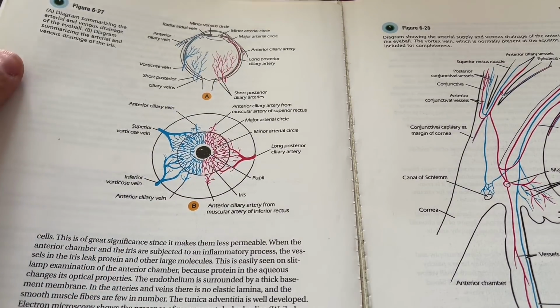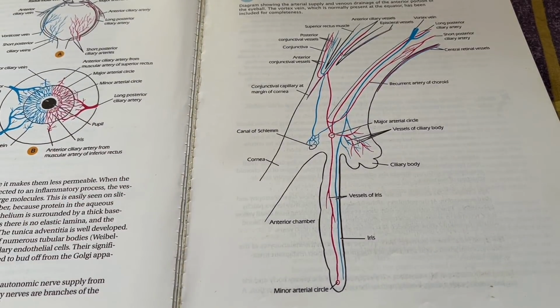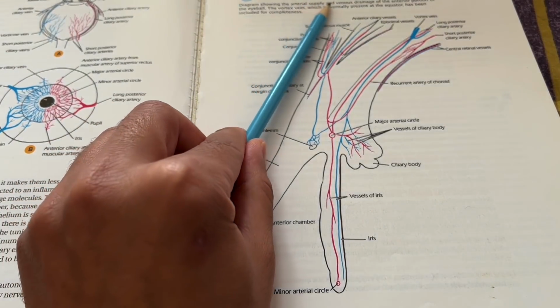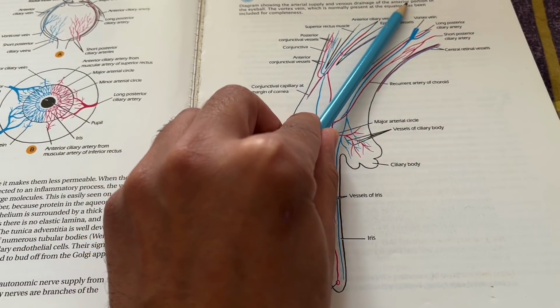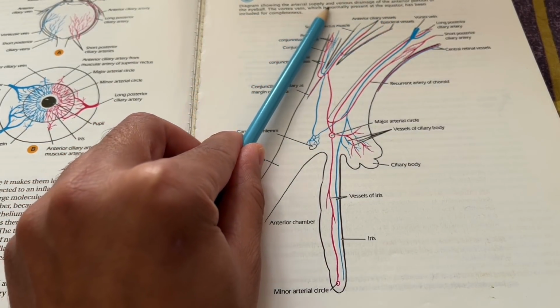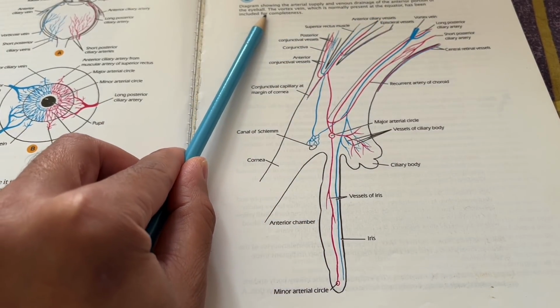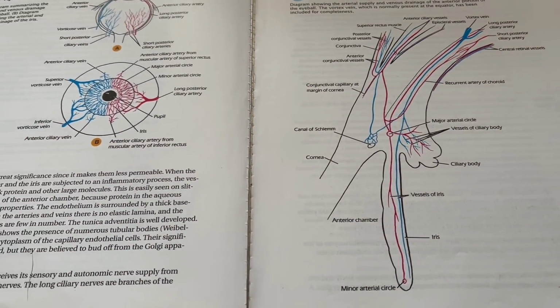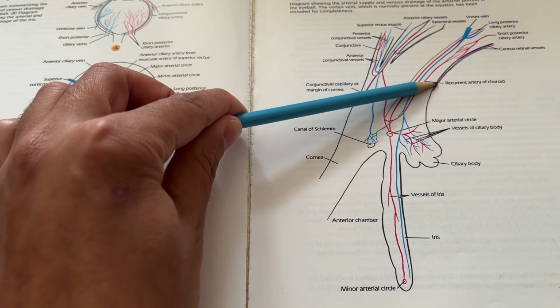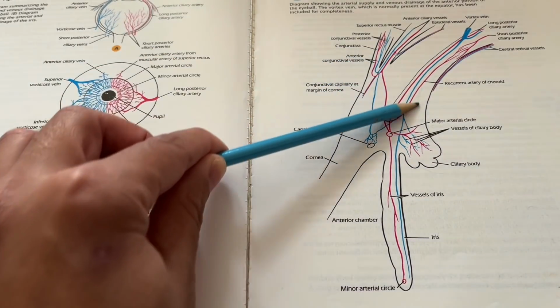Just looking at this final diagram here, this shows the arterial supply and venous drainage of the anterior portion of the eyeball. The vortex vein, which is normally present at the equator, has been included for completeness. There is your ciliary body. The vascular supply here.